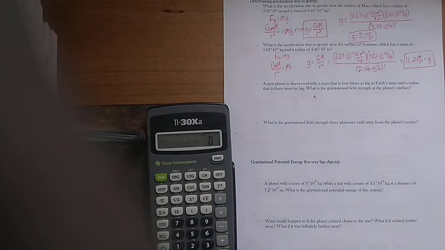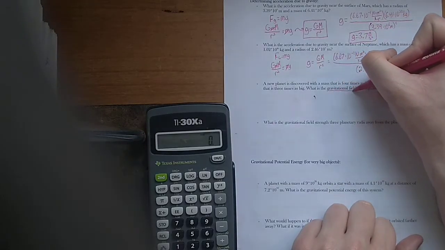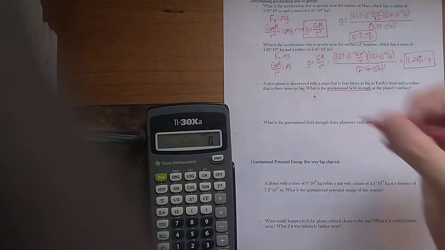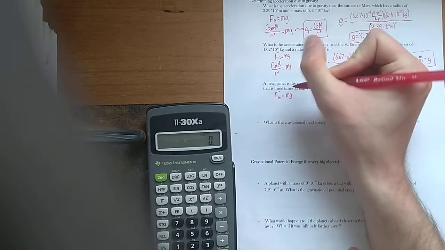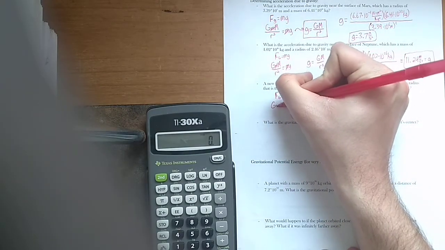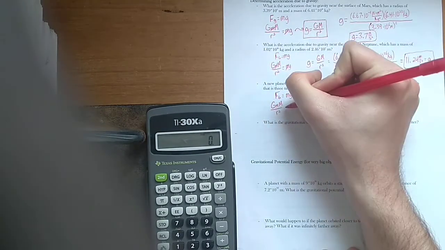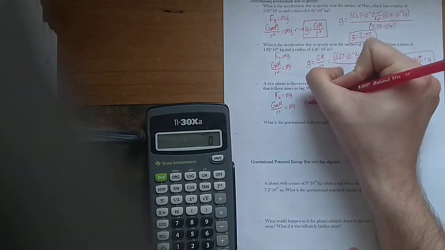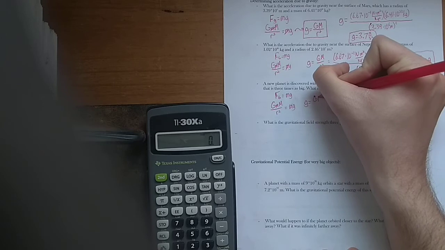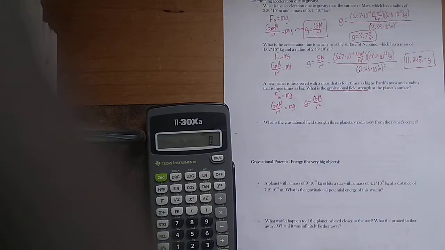A new planet is discovered with a mass that is 4 times as big as Earth's mass and a radius that is 3 times as big. What is the gravitational field strength at the planet's surface? Remember, gravitational field strength just means what is g? What is the acceleration due to gravity? Once again, I really recommend writing this derivation down just so you get used to the idea of why you're doing it. GMm over r squared, mg, cancel the m's. g equals GM over r squared.